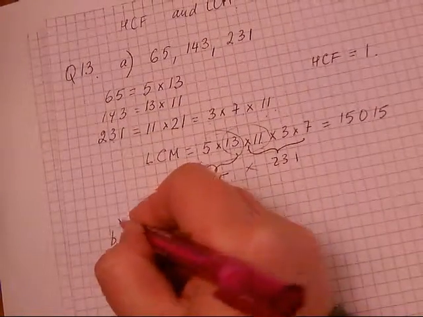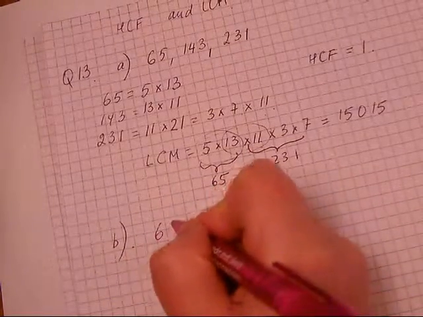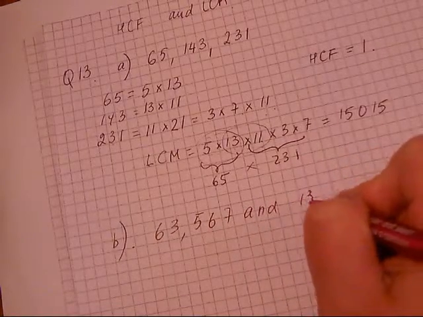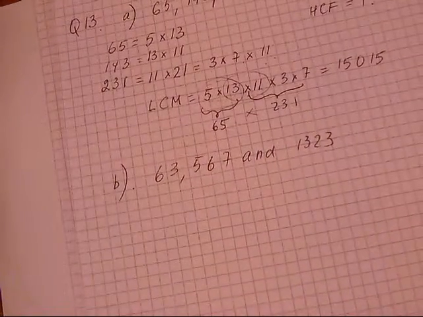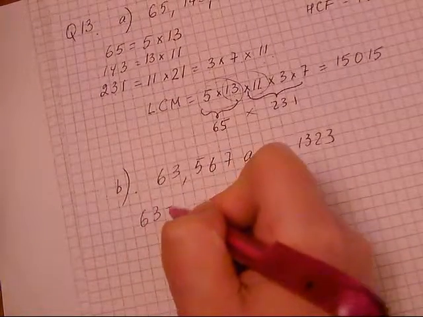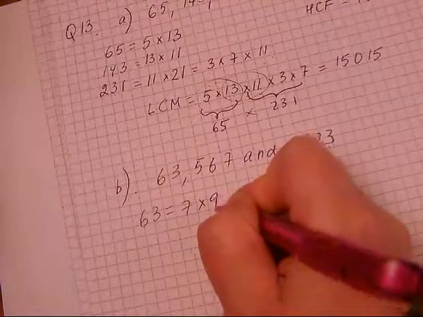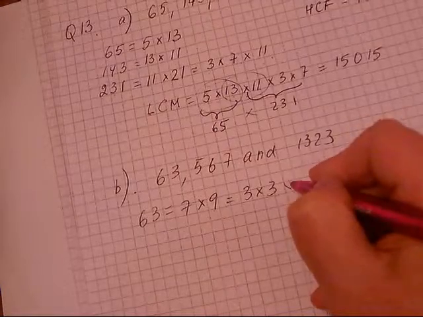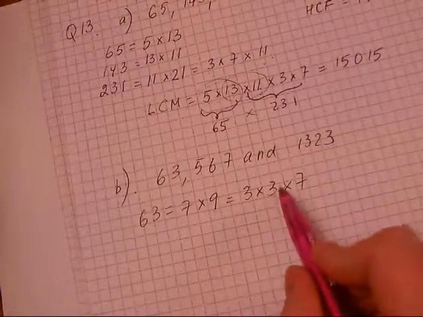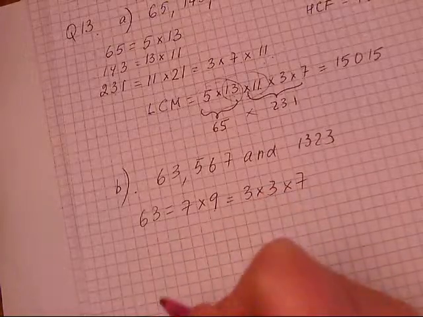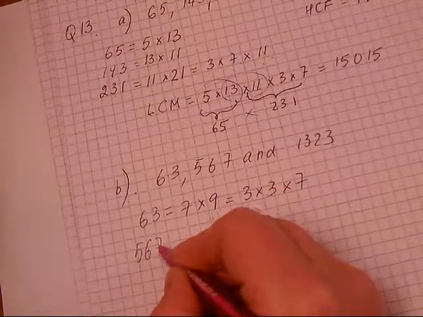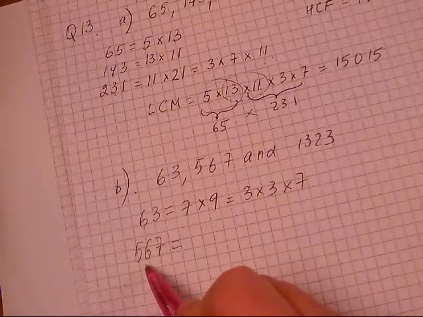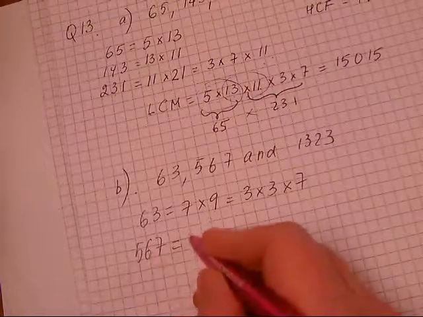Okay, question B. We have now the numbers 63, 567 and 1323. 63 is 7 times 9, but 9 is not a prime, so we need to write it as 3 times 3 times 7. Now every factor here is a prime. 567 is divisible by 7.